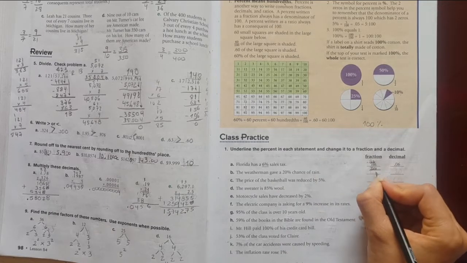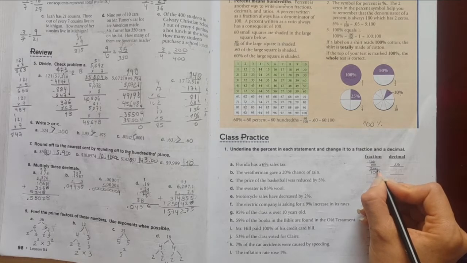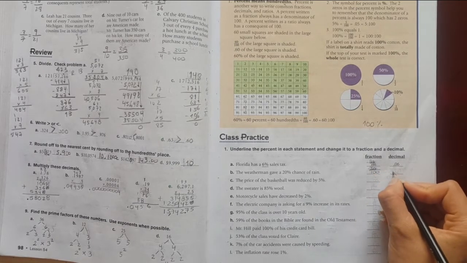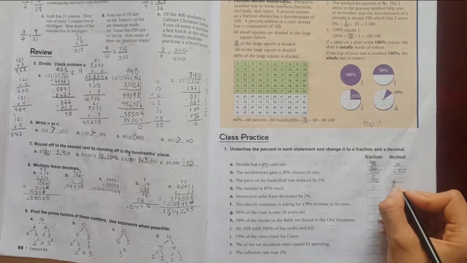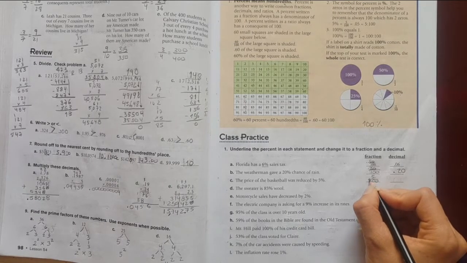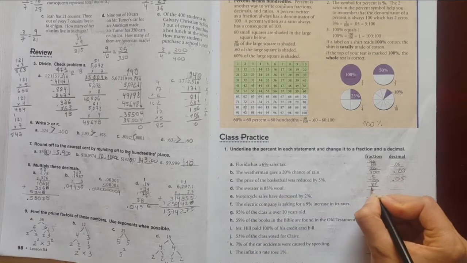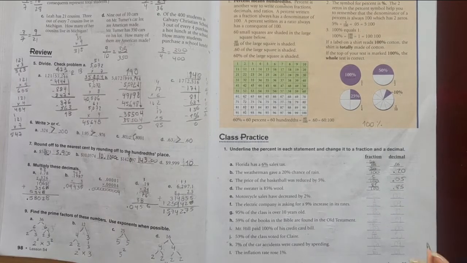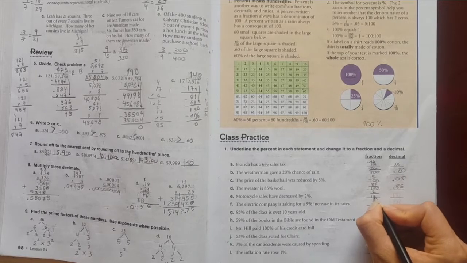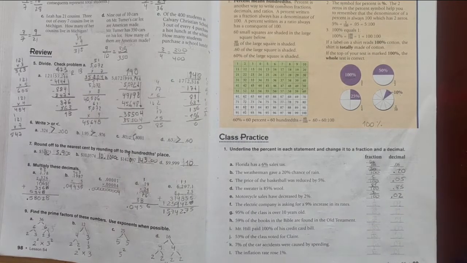Let's move on right here. 20 over 100. And which is the decimal? If I have the point here, I move it twice. 1 and 2. It will be 0.20. Right here, 5 over 100. Here I move it twice, 1, 2, so it will be 0.05. 85 over 100, it will be 0.85. Easy job. This one is not complicated. Now, 2 over 100, I will move it twice, 1, 2, so it will be 0.02. You see?